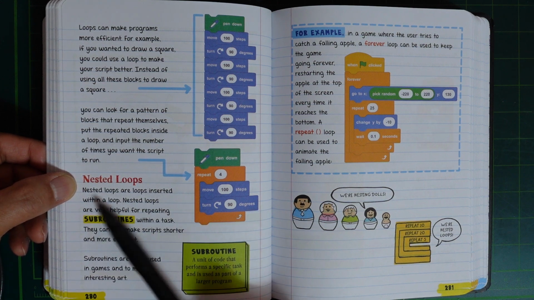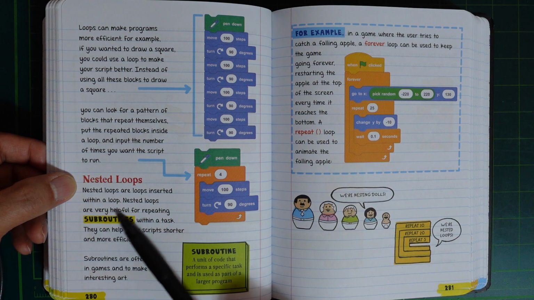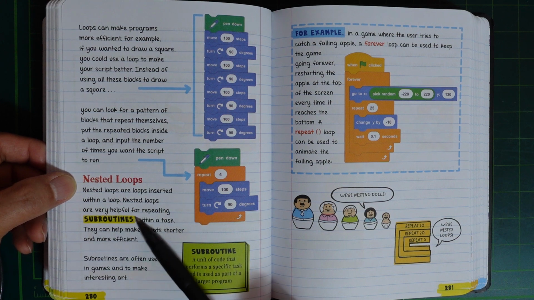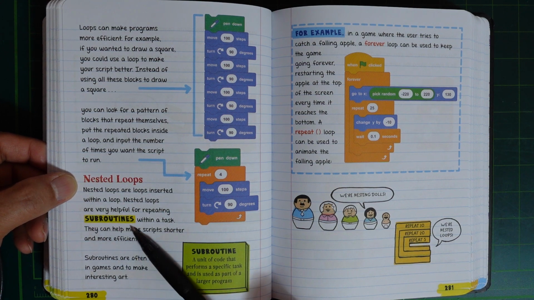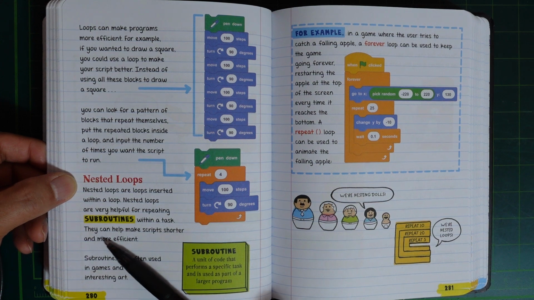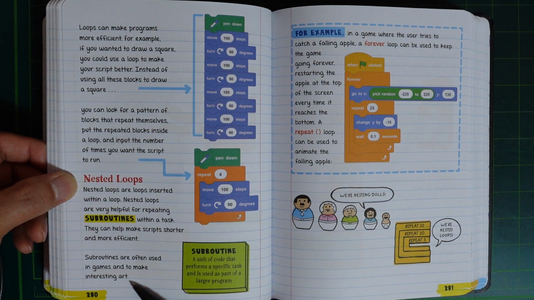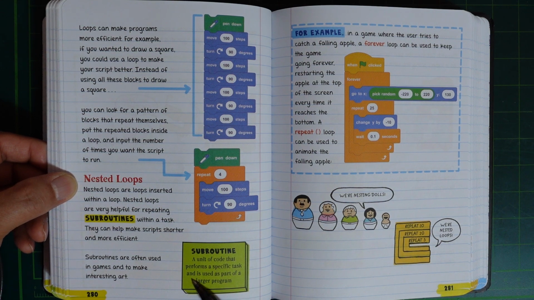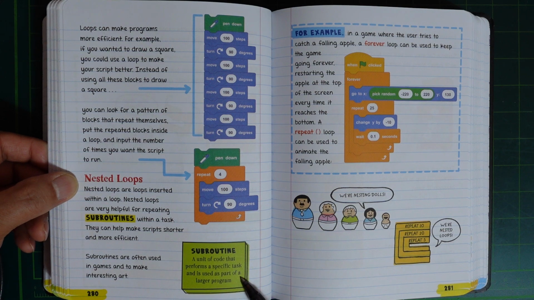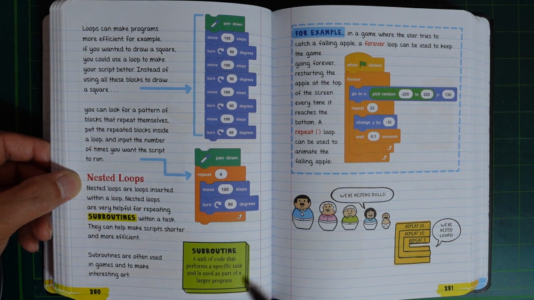Nested loops. Nested loops are loops inserted within a loop. Nested loops are very helpful for repeating subroutines within a task. They can help make the script shorter and more efficient. Subroutines are often used in games and to make interesting art. Subroutines: a unit of code that performs a specific task and is used as part of a larger program.